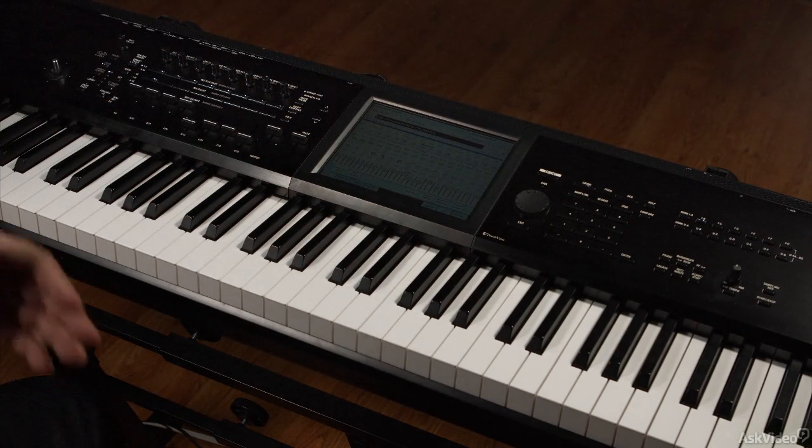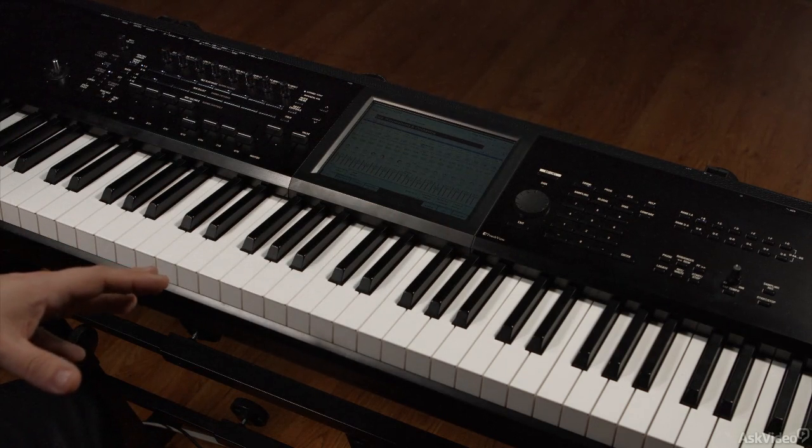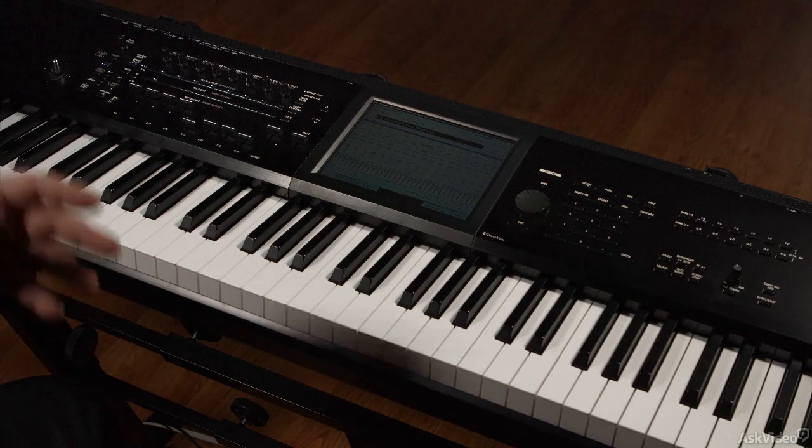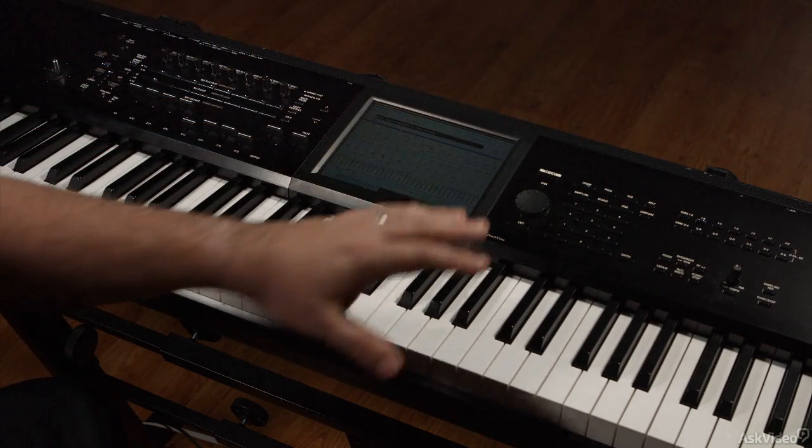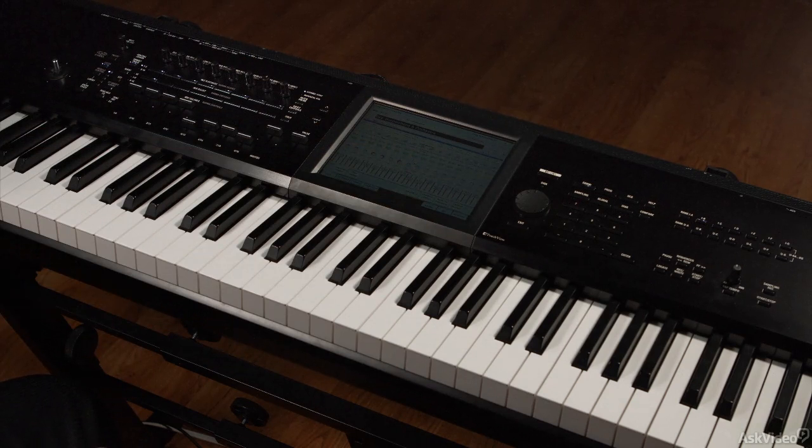So you have to make sure that anytime you're editing a program that you're using in a combination, realize that it's going to be updated across all of your combinations. It's something important to think about before you start getting in there and designing your combinations.